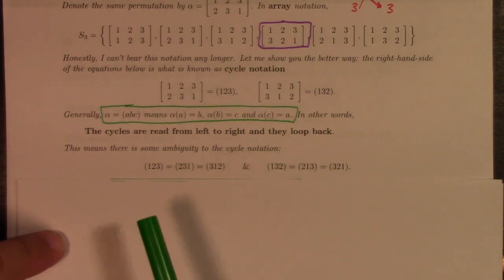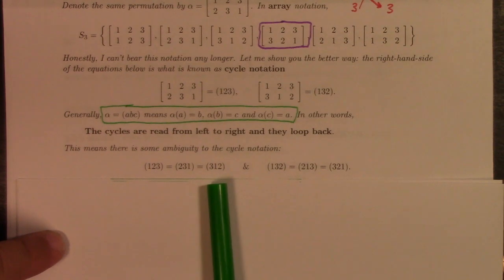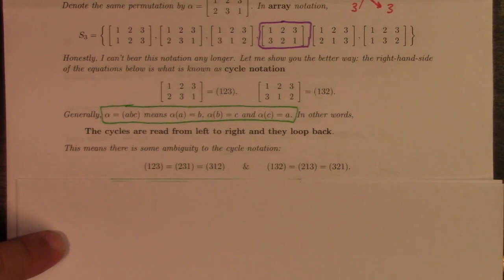See, this cycle (1 2 3) is the same as that cycle (2 3 1), which is the same as that cycle (3 1 2). Think about if I plug in 1: 1 goes to 2 for that one. Looking at the middle one, if I plug in 1, it goes to 2. If I plug in 1 to this one, 1 goes to 2. What happens if I plug in 2? 2 goes to 3 in each case. So we've established 2 goes to 3 in all of these, and that 1 goes to 2 in all of these.